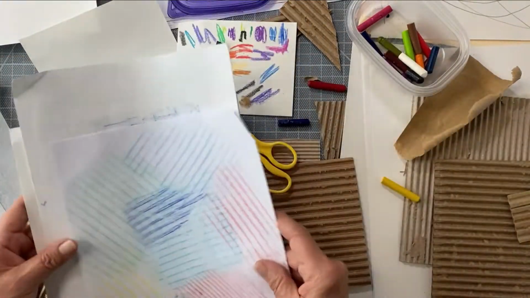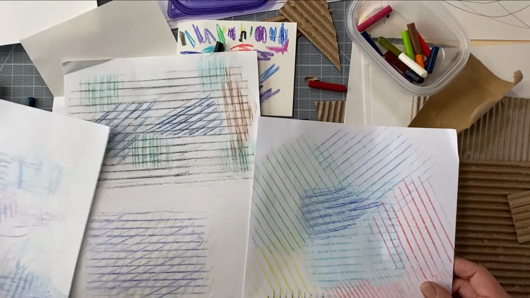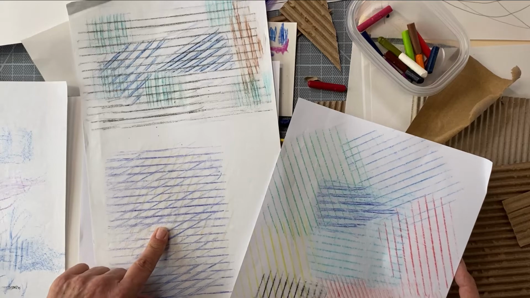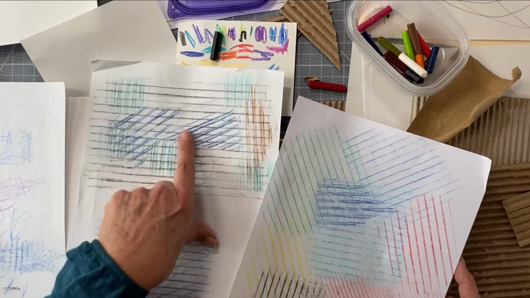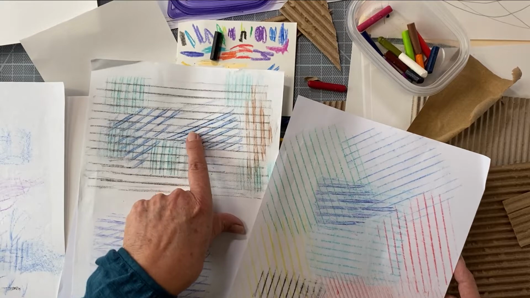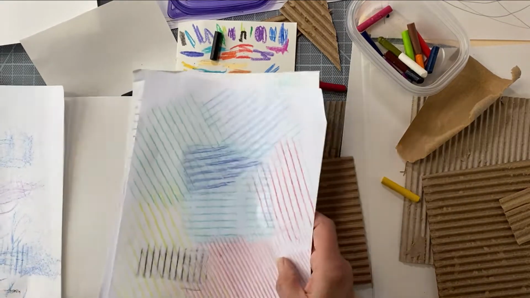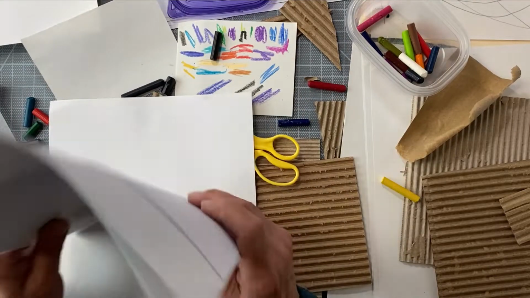So now I have another example. There's a difference every time you do it. Every time you do it, practice. I was not fond of these colors, so the next time I used a little deeper colors, and you can see where the pressure was, where the deeper lines are, just like when we did our other curved lines and straight lines.